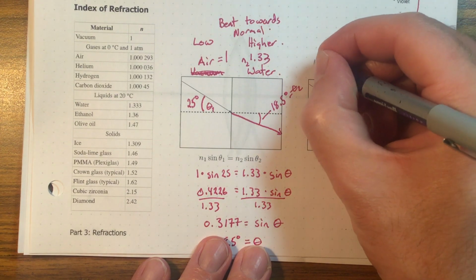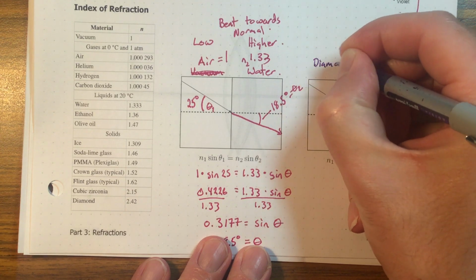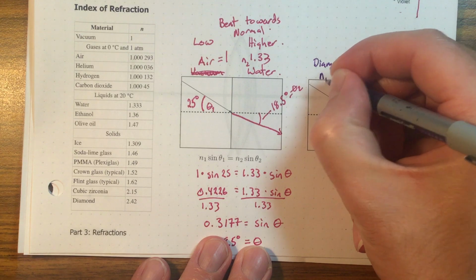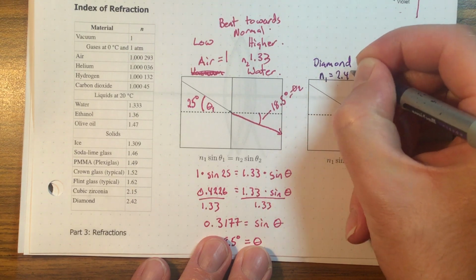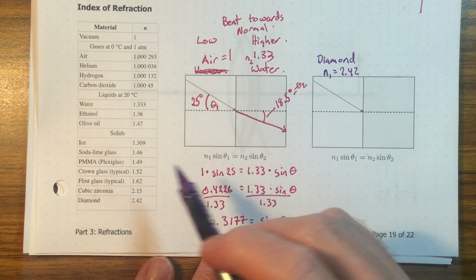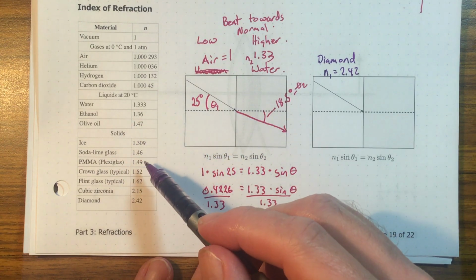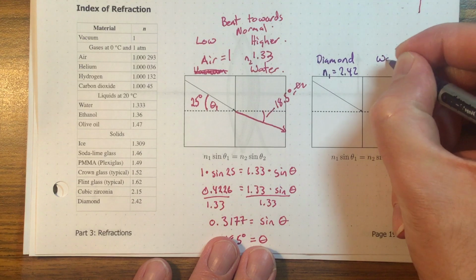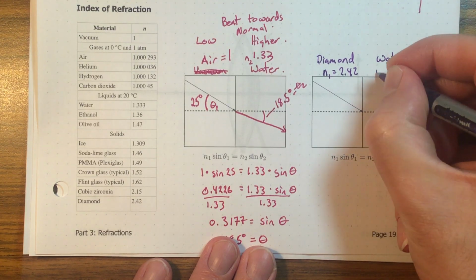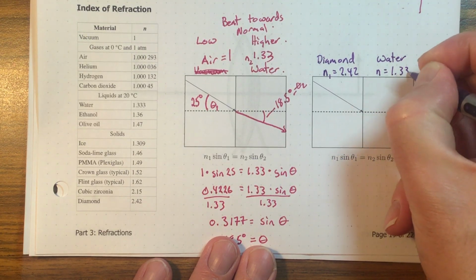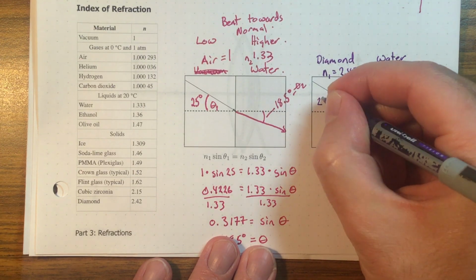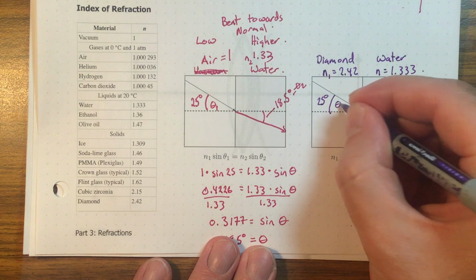Let's try diamond, where N1 is equal to 2.42, and let's go into water again, where N is equal to 1.333.